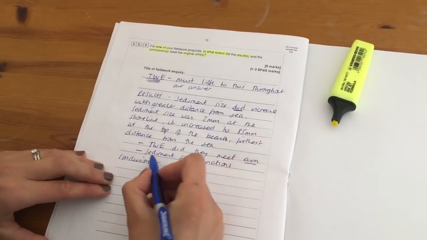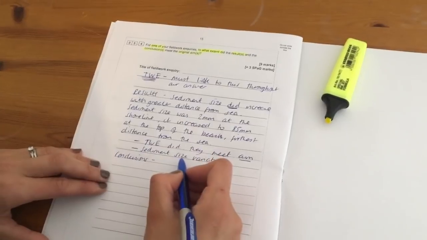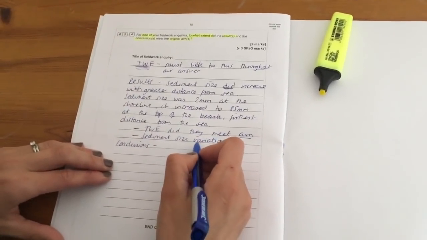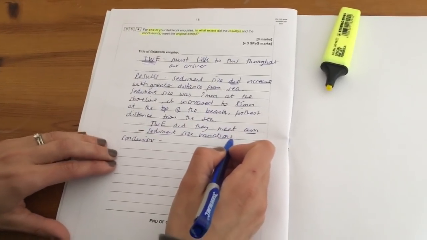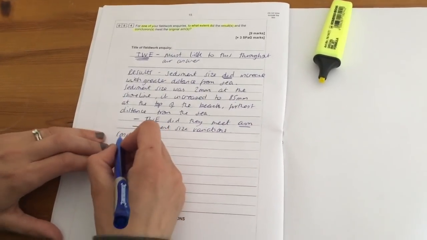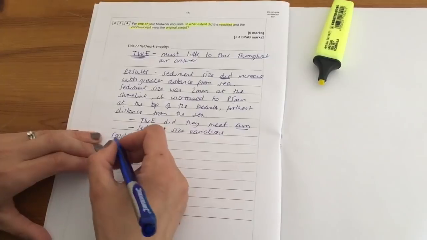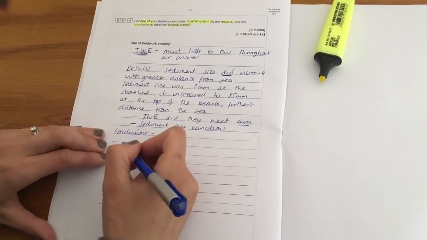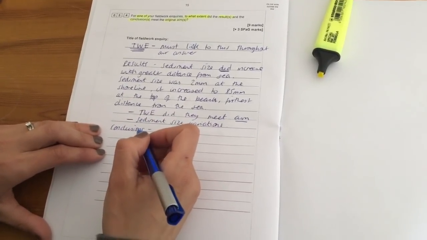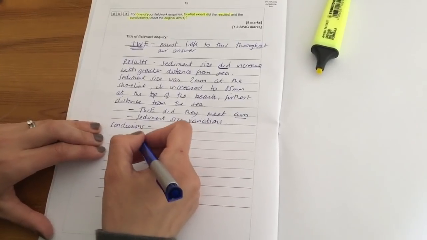Variations. So you're thinking about how the sediment size didn't change for a large proportion of the beach, okay? And then your conclusions are also backing up your original aim, okay? Your conclusions do say that as you moved away from the sea, the sediment size did increase.